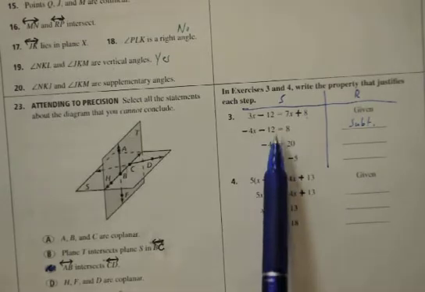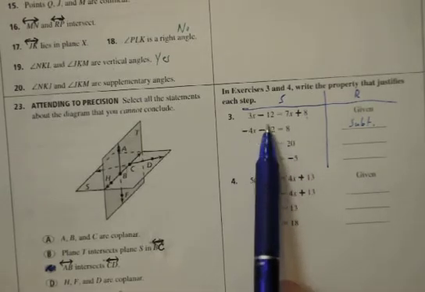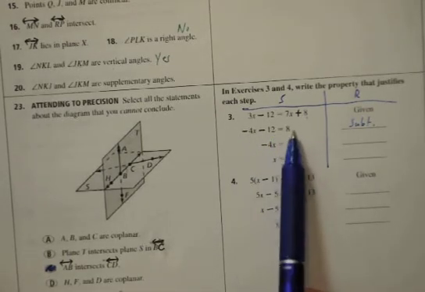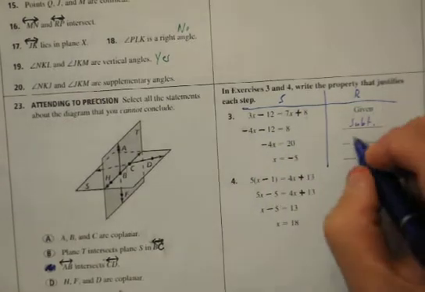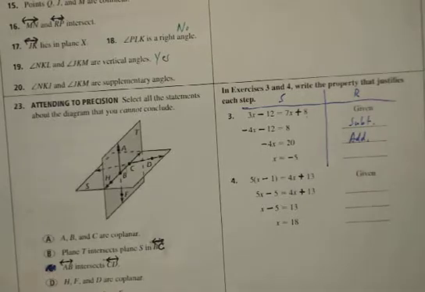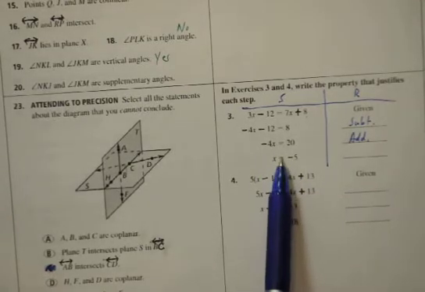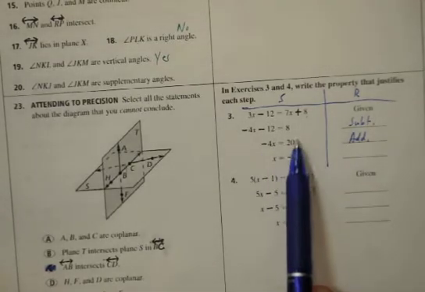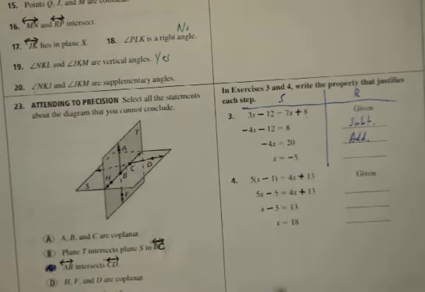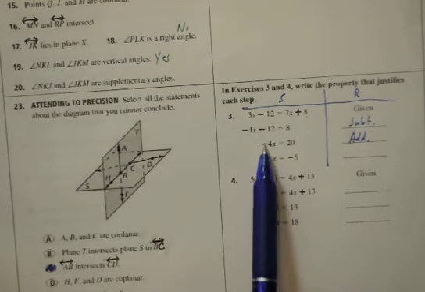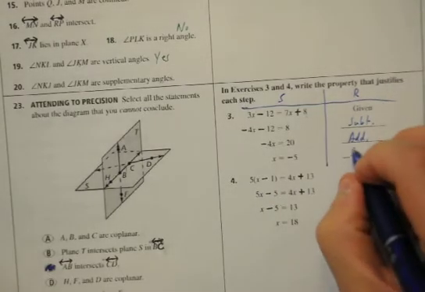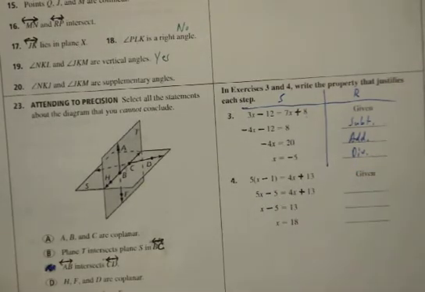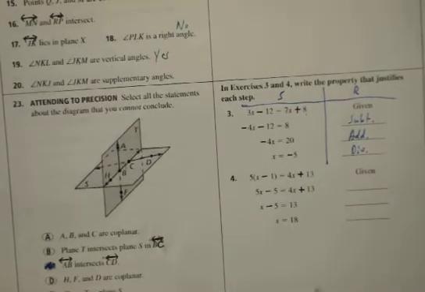Then what happened from here to here? Something happened here, and the same thing happened here. Looks like I added the 12 over. So I'm going to put addition property. And then what happened from here to here? Something happened on this side, and the same thing happened on this side, thus balancing the universe. That looks like I divided by -4. Division property. Do the same thing with number 4.